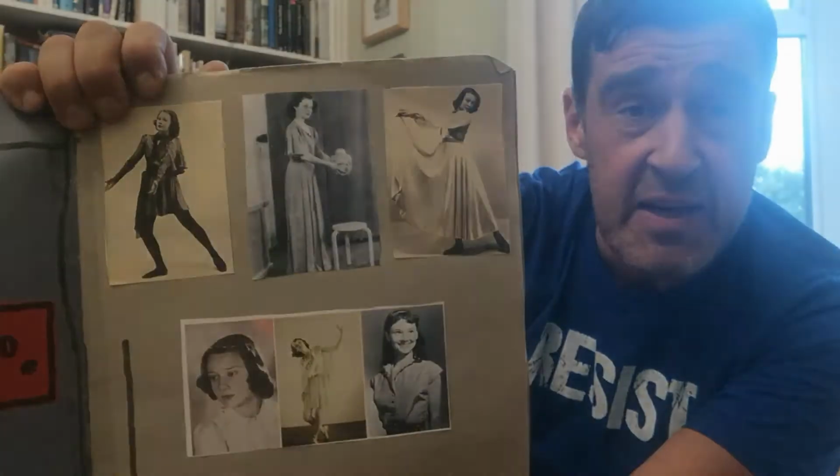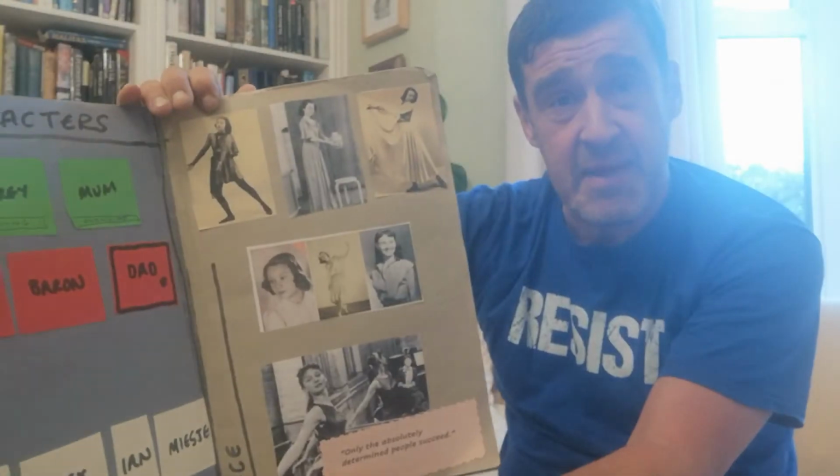And I have all this material here in the book, and it really helps me to get my facts right, to be able to describe places and people. And it means that whenever I'm writing, I can just refer into the book and look at what I want to look. For instance, Audrey was a dancer, so I've got pictures of her dancing, and that is really useful to me when I'm describing her doing the dancing.